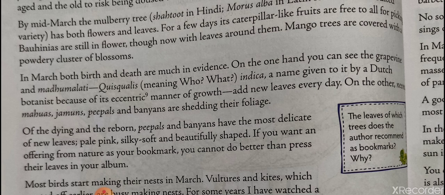So, in the month of March, there are some trees which have been mentioned here, which are the grapevine and Madhumalati, which is a tree. They start to get their leaves. But on the other hand, there are some trees like neems, mahuas, jamuns, peepals, and banyan. They start shedding their leaves because it is the month of spring.